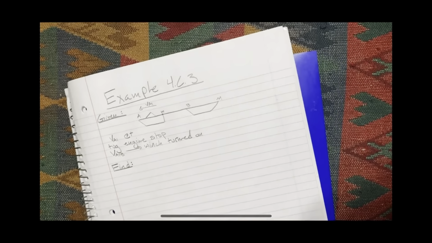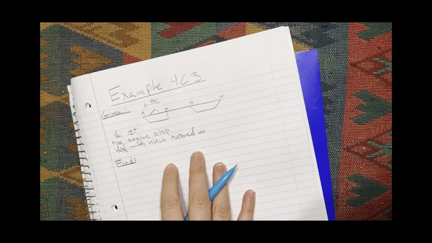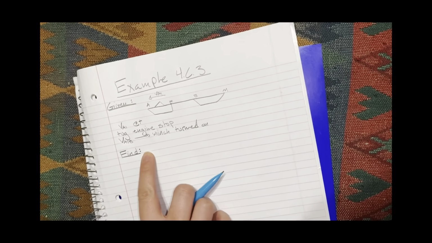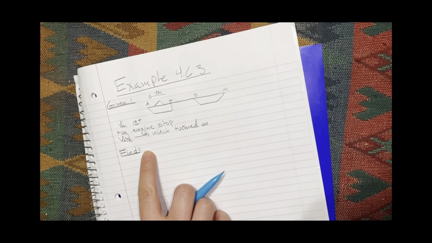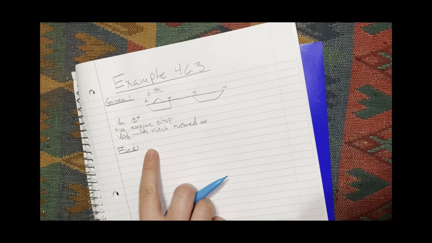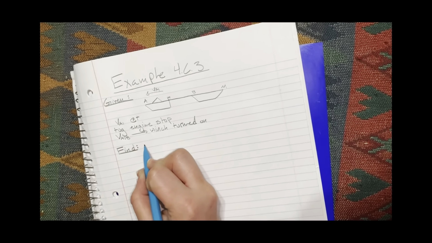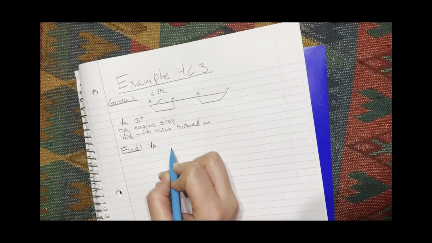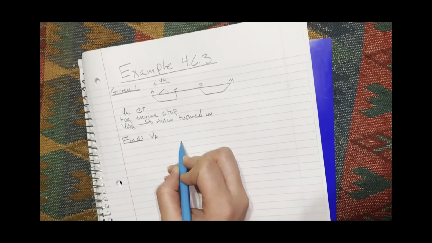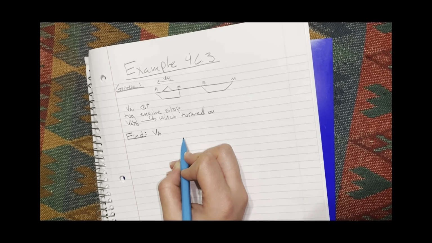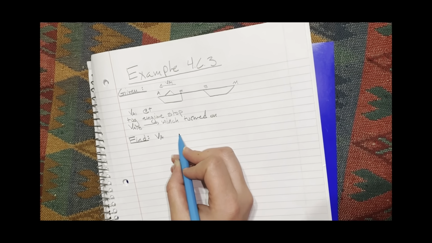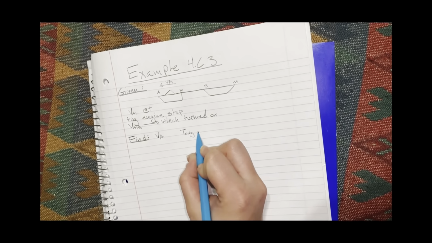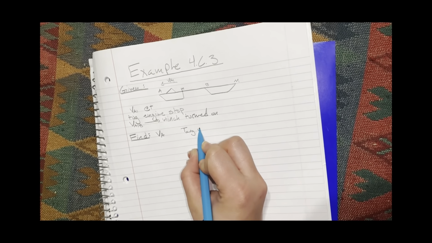Here, for example, 4C3, we have our givens, and in this problem, the problem statement says that we need to find the speed of the tug during this period of time, which means we need to find VA for this problem. And for B, it states to find the average value of the tension in the towing cable at this time. So that is T average of the cable.